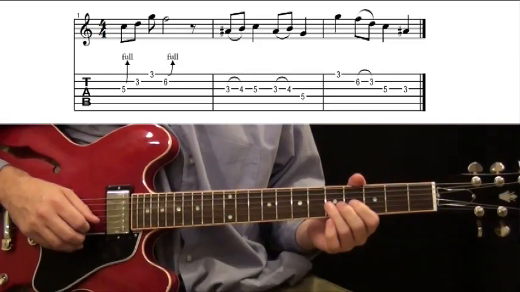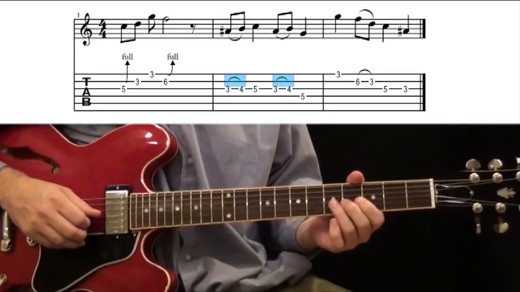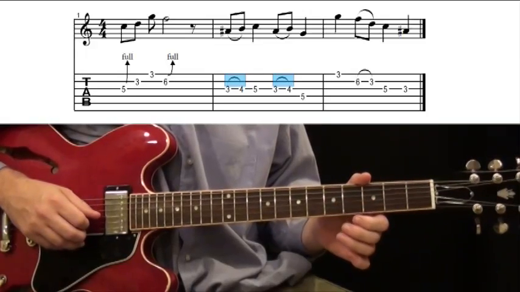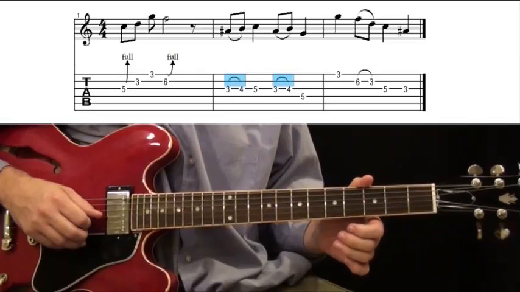Now another symbol that you'll see from time to time looks like this. This little bridge-looking icon between 2 notes means that you have to hammer on or pull off these notes. So in this example, I'm hammering on between the 3rd and 4th fret on the 3rd string so that it sounds like this.